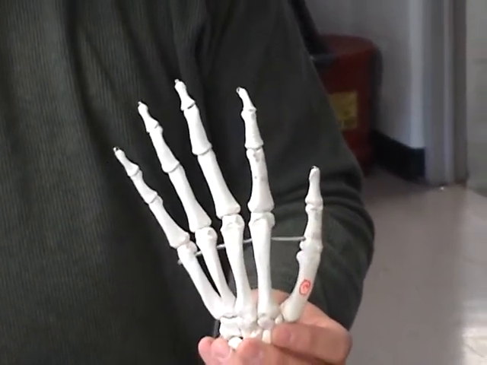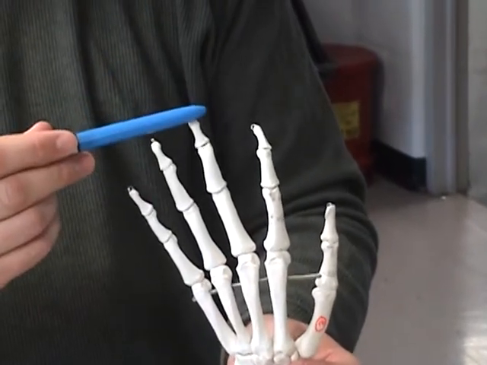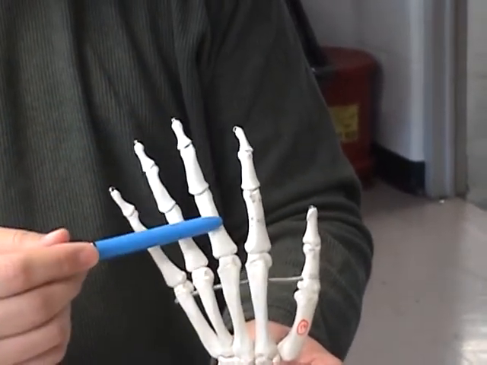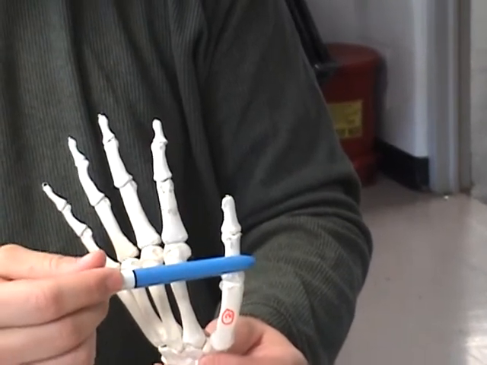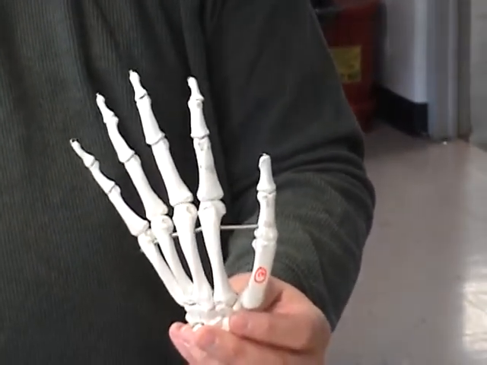You have to know proximal, medial, distal. So distal is the end, the medial, proximal. The thumb only has a distal and a proximal, no medial. All right.